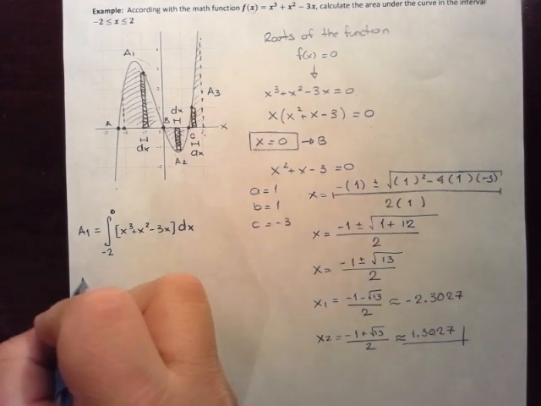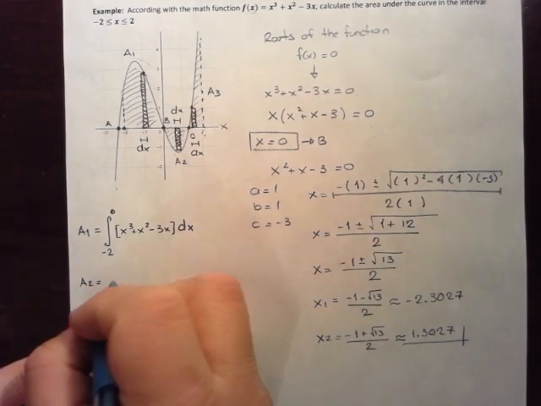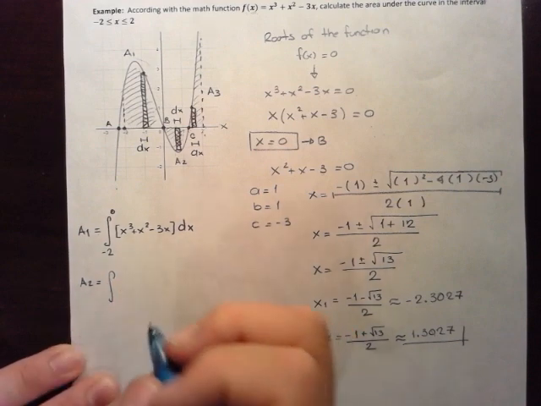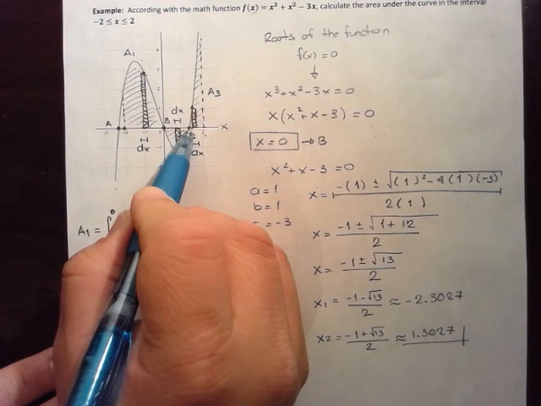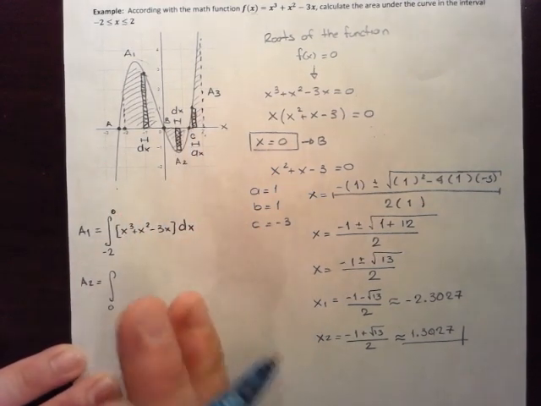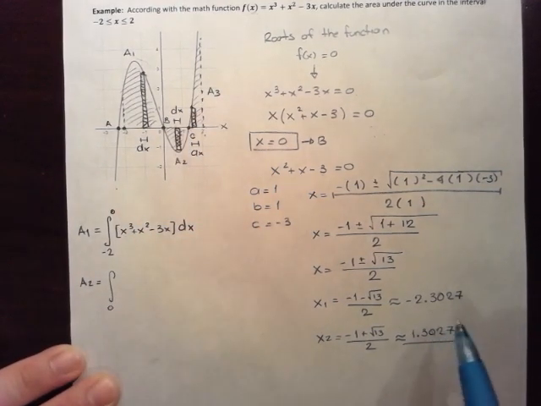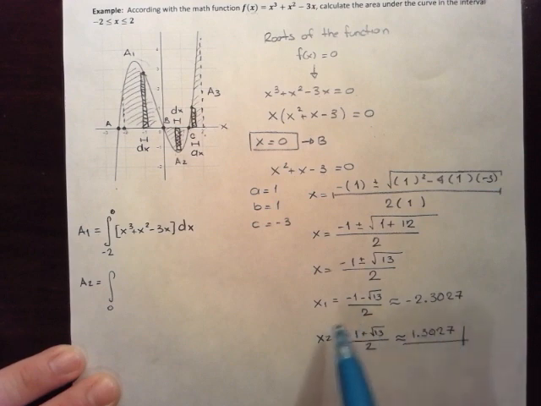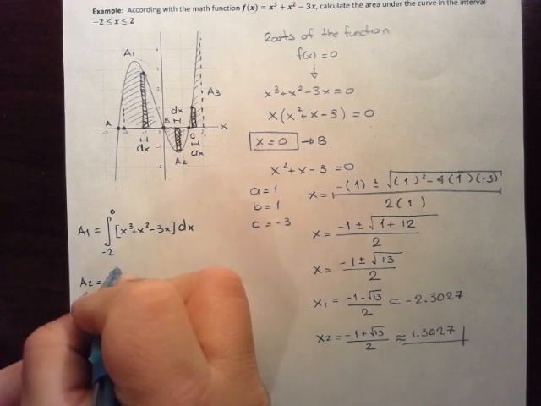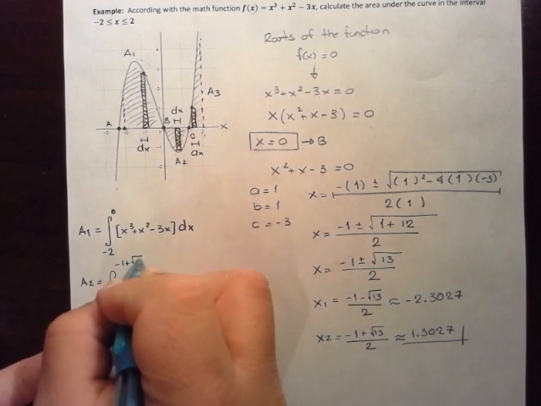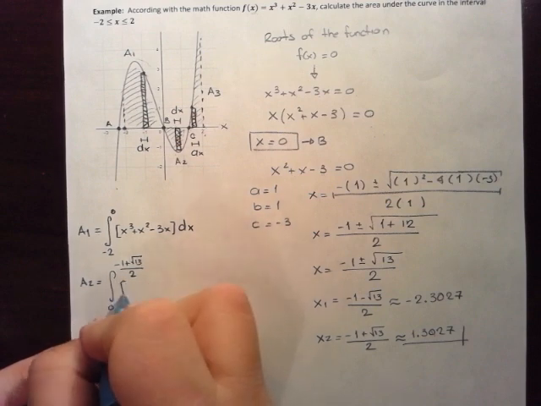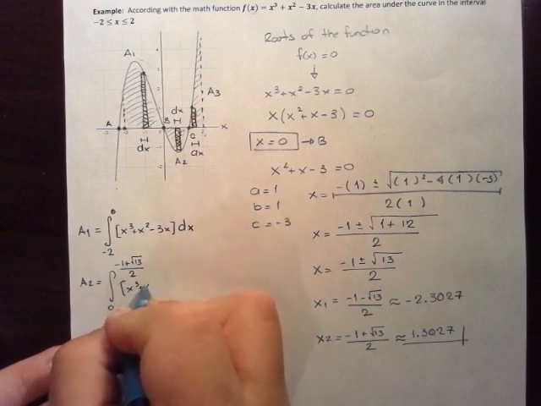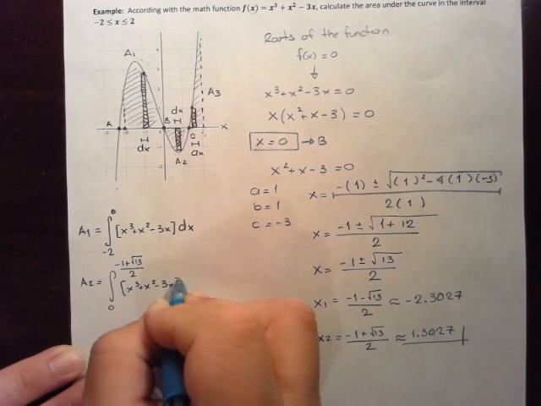Area number 2 is going to be the integral from 0, that is this point, to this one. You want to have the exact number. My recommendation is do not use the decimals. Use this one. So I'm going to write -1 plus the square root of 13 over 2 of the function x cubed plus x squared minus 3x dx.